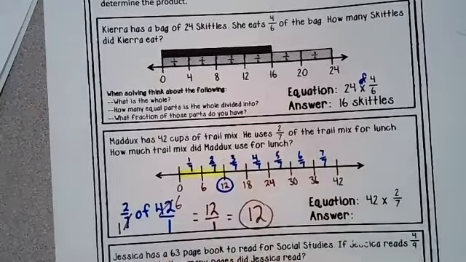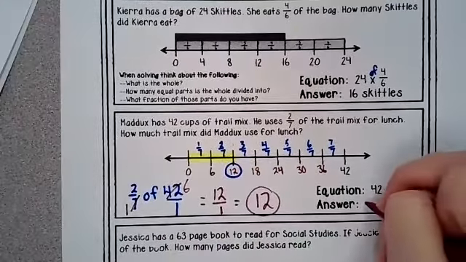Miss Rose, this is exactly what I got the first time. I know. So your answer is 12.